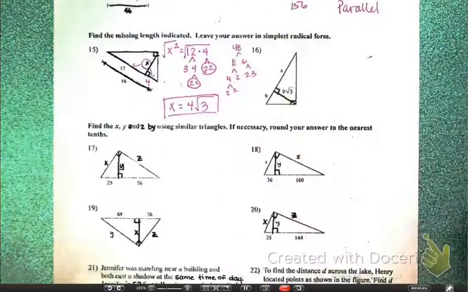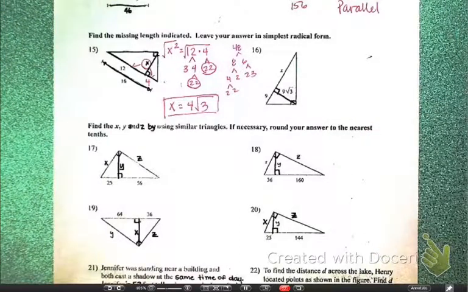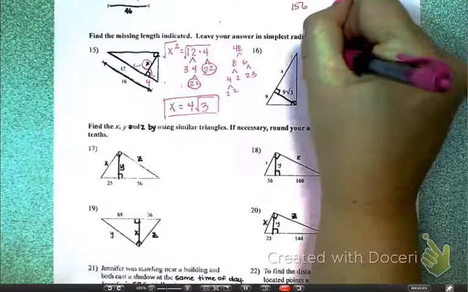Oh, wait, no. Anything else on that one? Okay, number 16 is an altitude problem. So same setup.